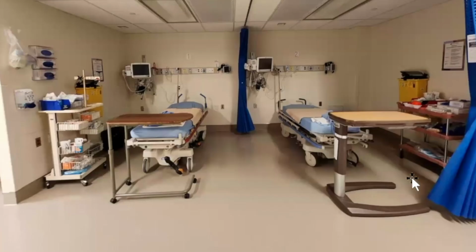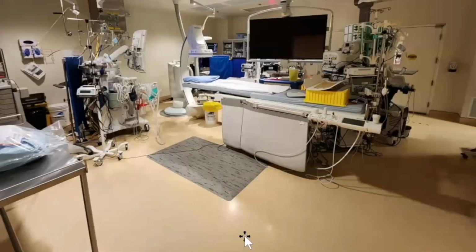So we have kind of a prep center here where you come in the morning, you haven't had anything to eat since midnight the night before. The nurse starts an IV, we go through all the paperwork, whatever else we need to do. And then you come into the lab. There's a lot of equipment in the lab, looks kind of like Starship Enterprise.